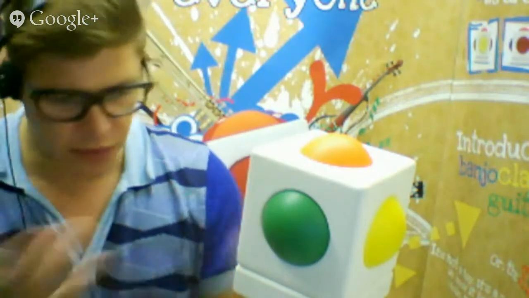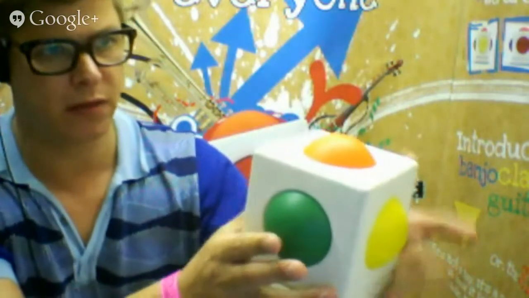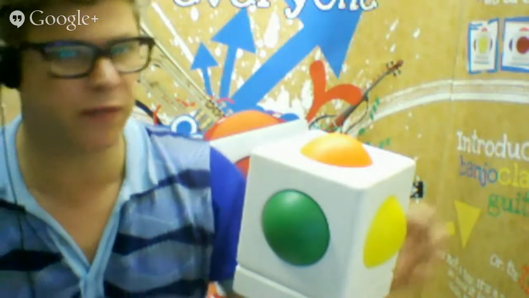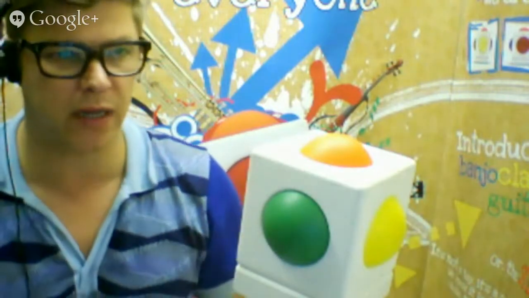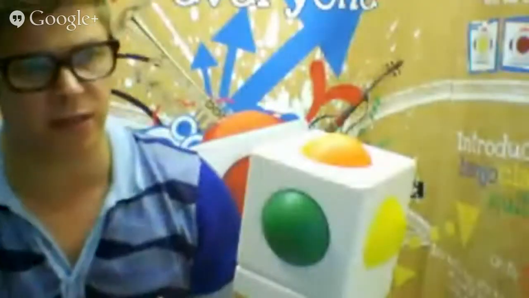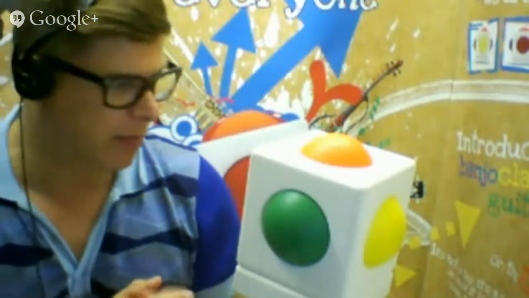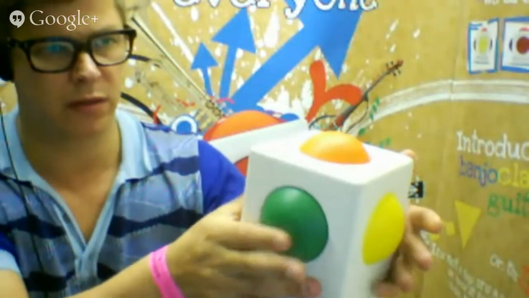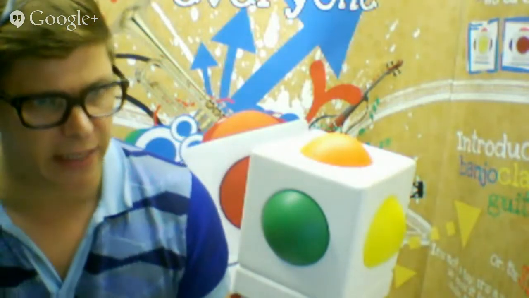So first of all, if you're new to Skoog, Skoog is this, which is a tactile musical instrument. It can be lots of different instruments. It doesn't have to be any one instrument. It's a custom interface that's been designed to be used by anyone who maybe was not able to use traditional instruments due to some kind of impairment or disability.